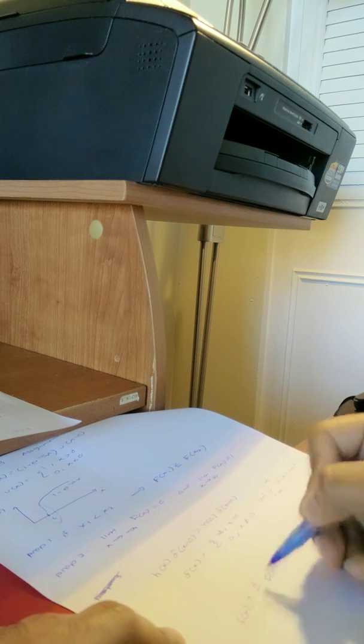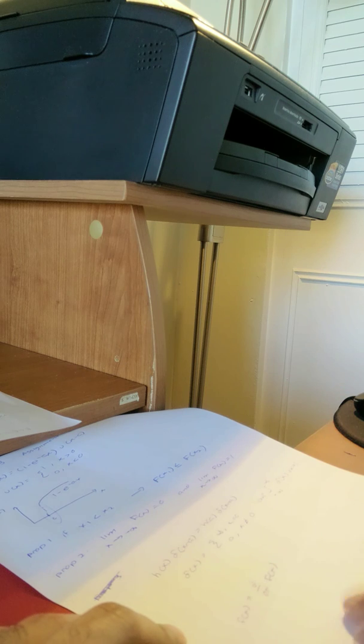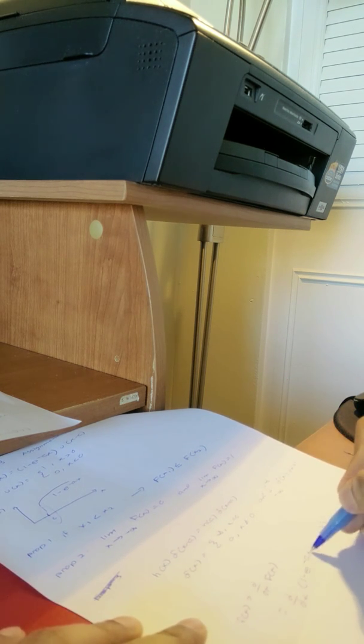The probability density function is the derivative of the probability distribution function. In our case, it is the derivative of (1 minus e to the negative ax) times u(x minus c).